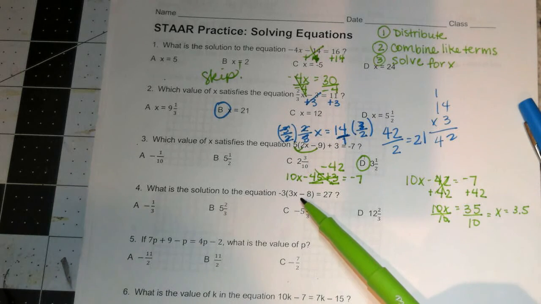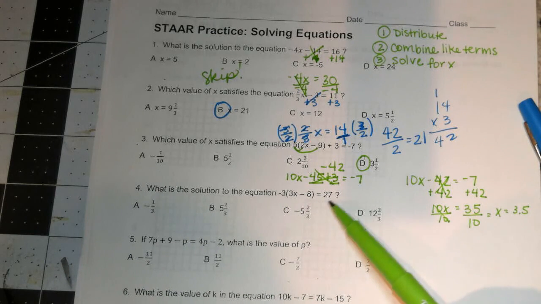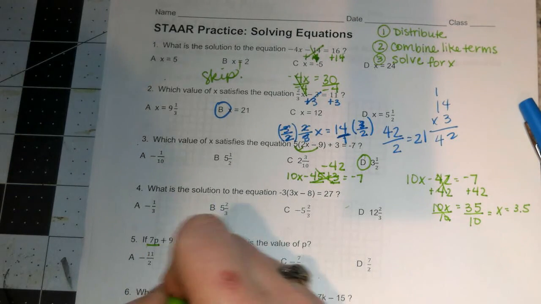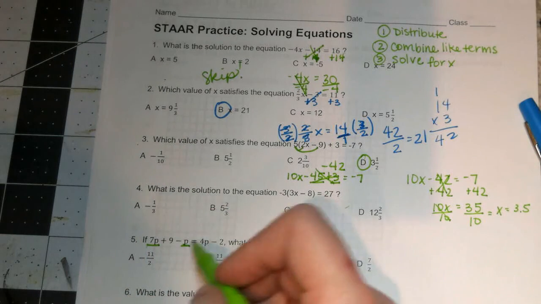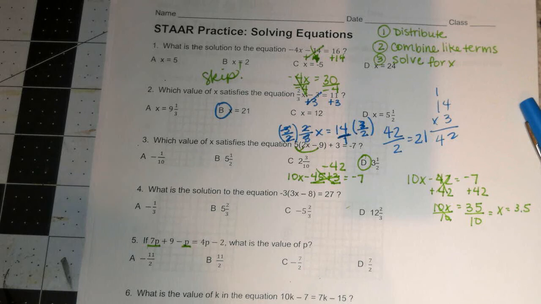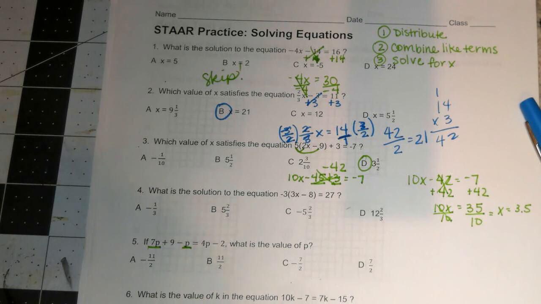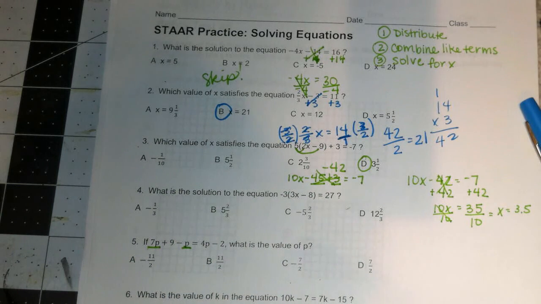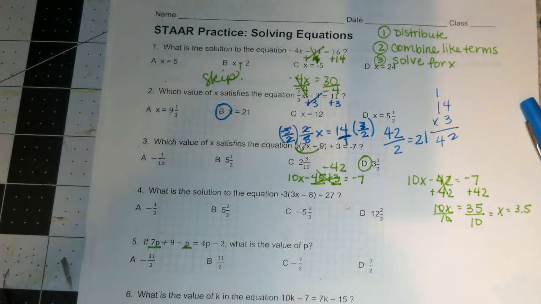So remember, do the same thing on 4. Distribute first, combine any like terms, then solve for x. On number 5, we have some like terms that you can combine here on each side of the equal sign. Do that first before you move things. Same for number 7, there's nothing you need to do first before you start moving things around. Distribute here and here, and solve for x. And here's distribute, solve for x.